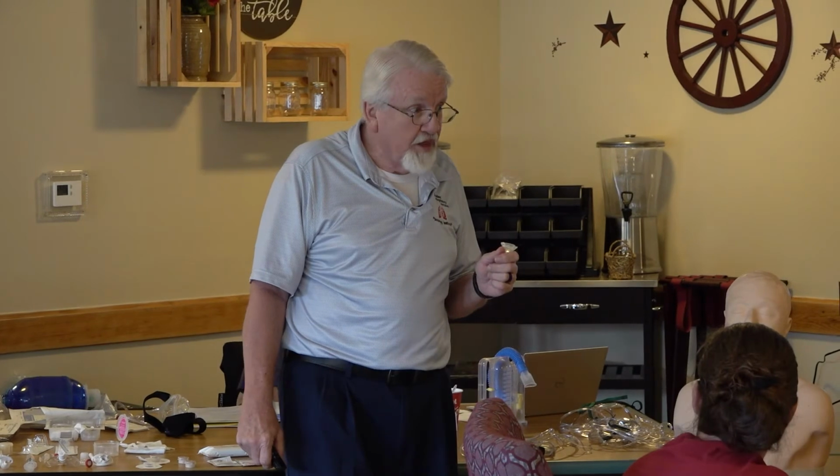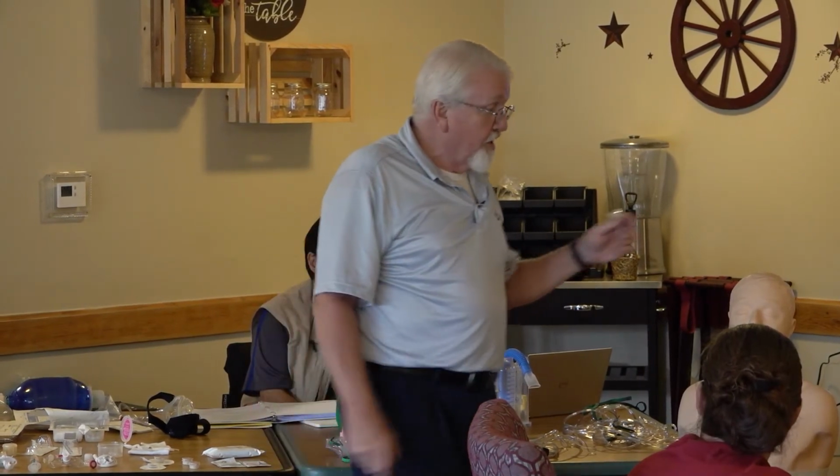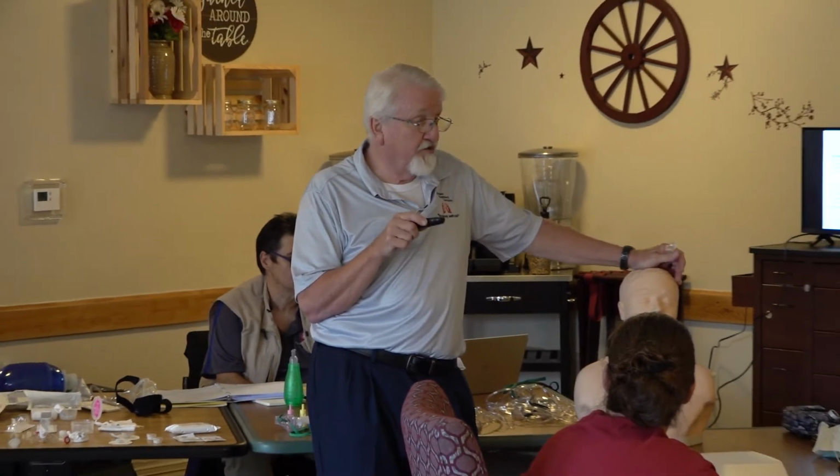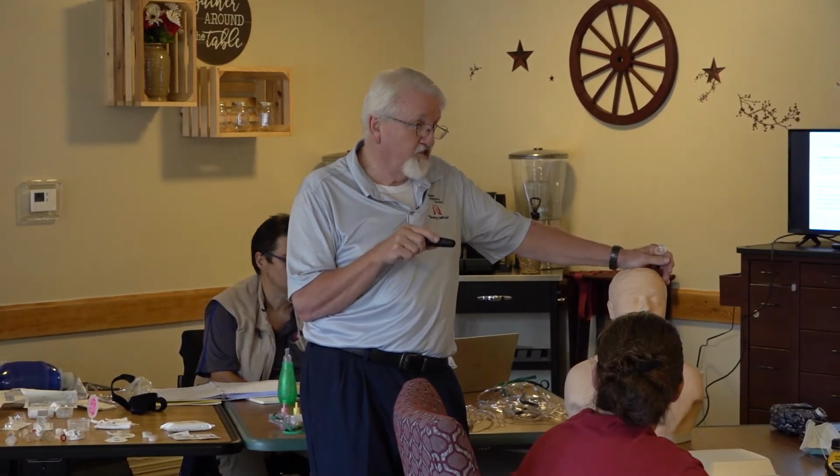Do they ever use stitches on these? On which? The trachs. Trachs. When a trach has been initially placed, it's going to have anywhere from 4 to 8 sutures.